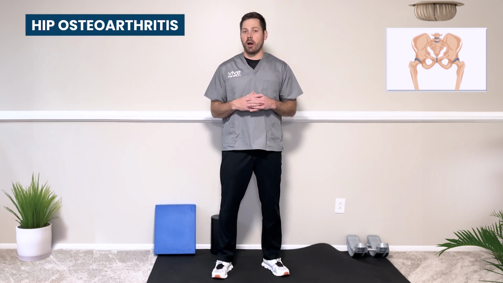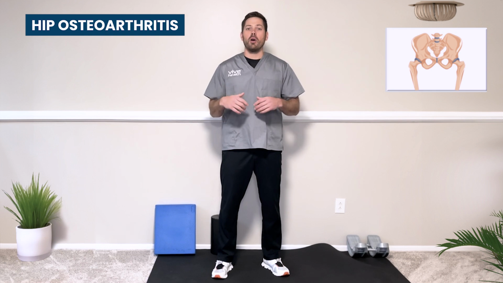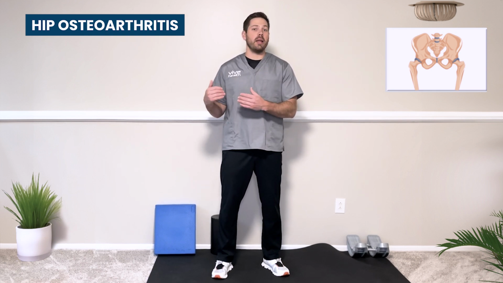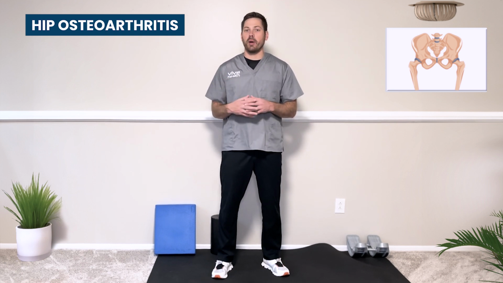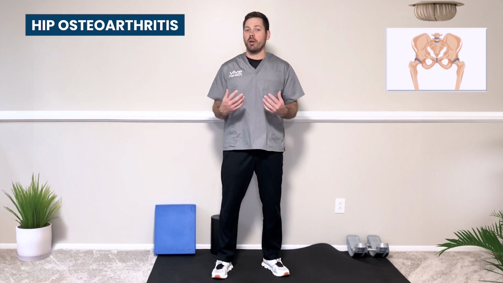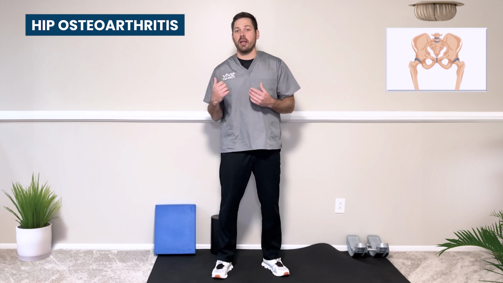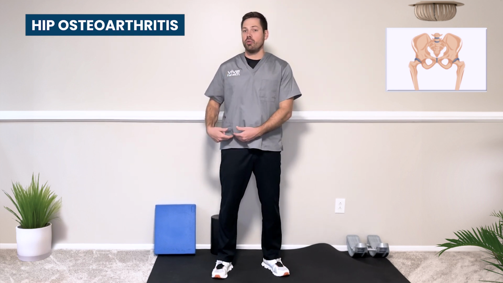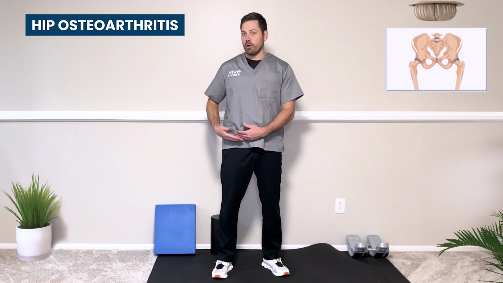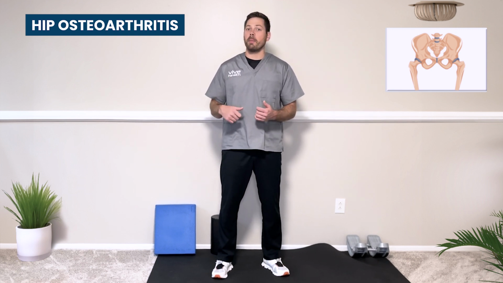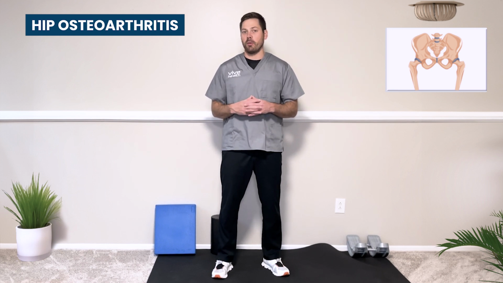With hip osteoarthritis, what we typically see are people who are a little bit older and people who have had pain kind of come on gradually with a progressive loss of hip range of motion. Typically with walking, what we start to see is a lateral trunk lean to the affected side in efforts to kind of take some pressure off of that hip. Typically we'll see that sharp groin pain, pain with prolonged weight bearing, and pain with walking with hip osteoarthritis.